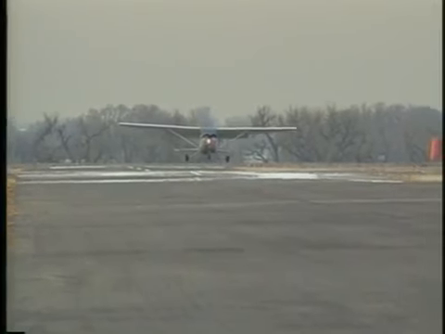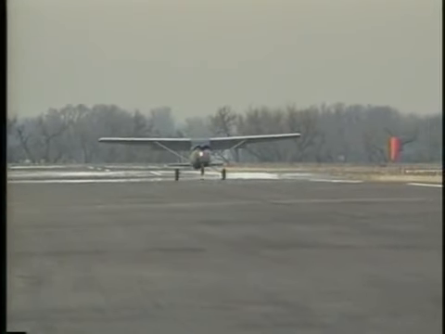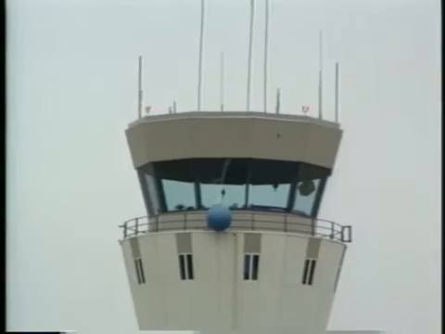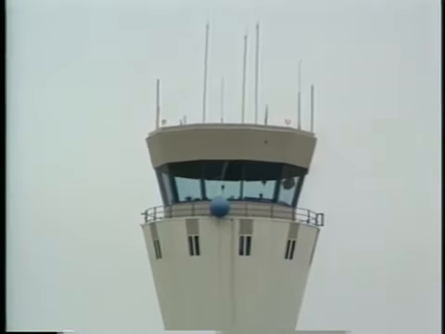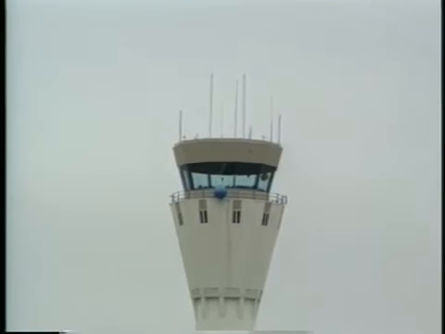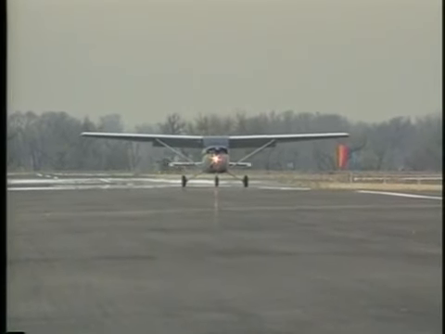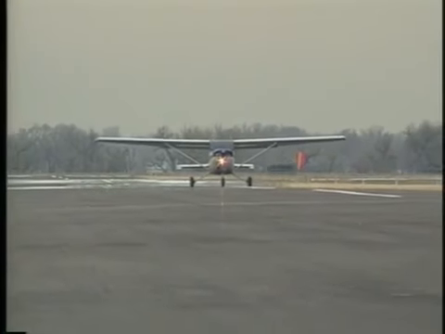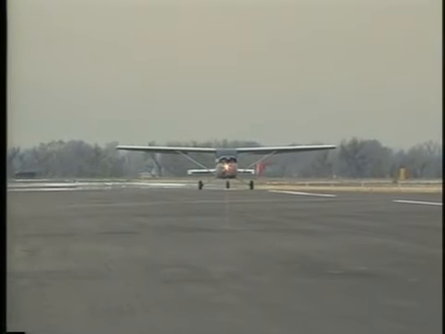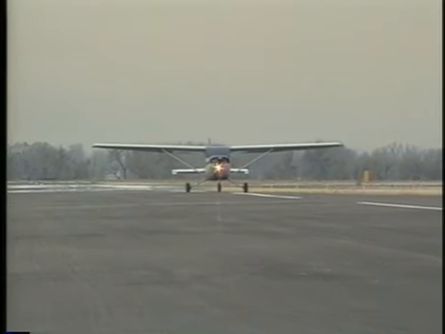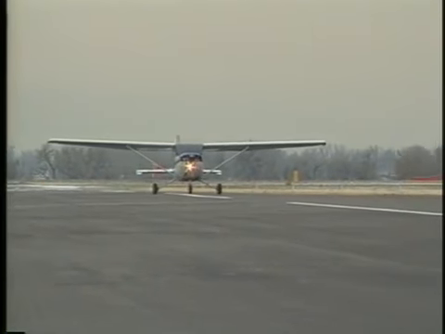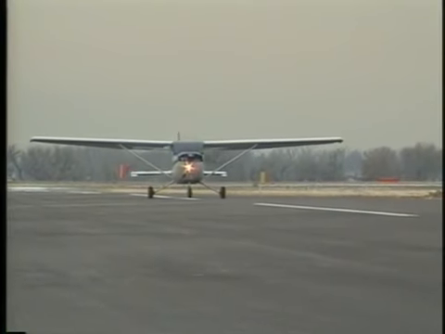Once you've landed, you must make sure your IFR flight plan is closed. At an airport with an operating control tower, your flight plan is automatically closed for you. At airports without an operating control tower, you must close your flight plan either by radio contact or through a phone call to the nearest flight service station or ATC facility.